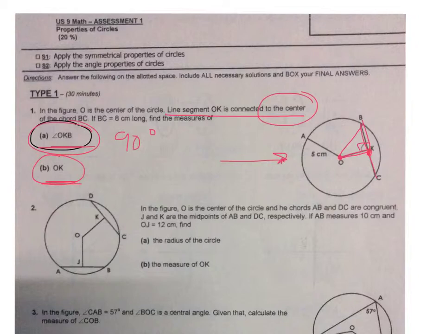So the first question is, do we know the measure of OB? If I want to find OK, I need to know OB and BK. Do we know the measure of OB? What's the measure? 5. It's the radius, right? It's the same as OA. So this is 5. Do we know BK? Yes. What is the measure of BK? It's 4, coming from BC, which is 8. So this is 4.